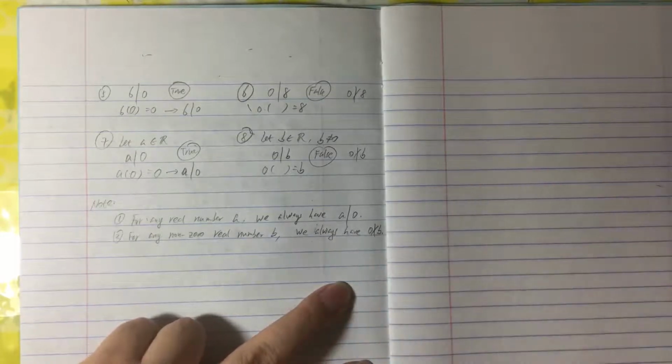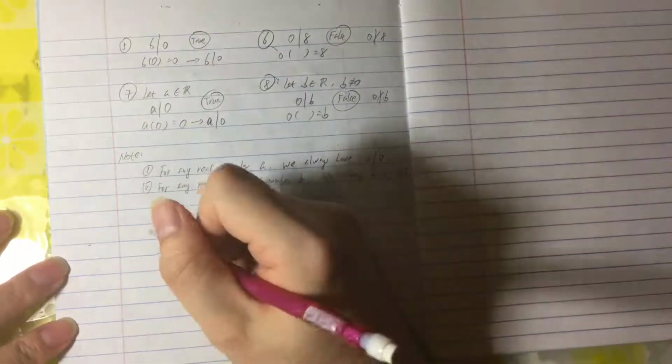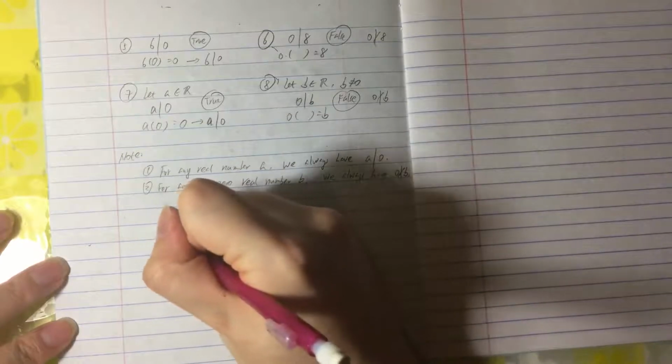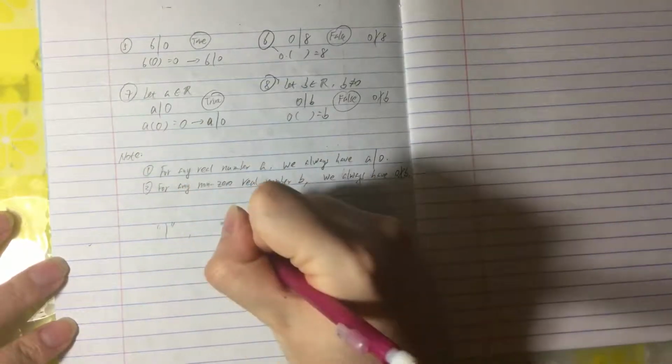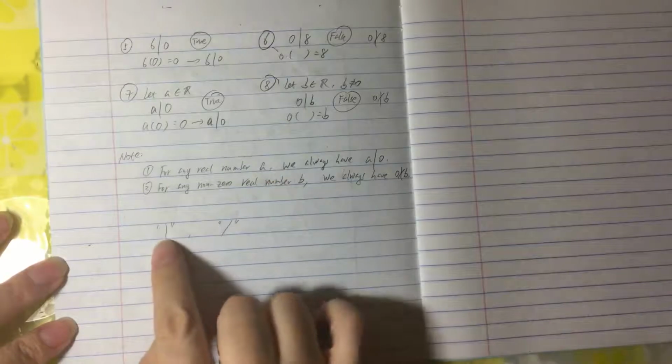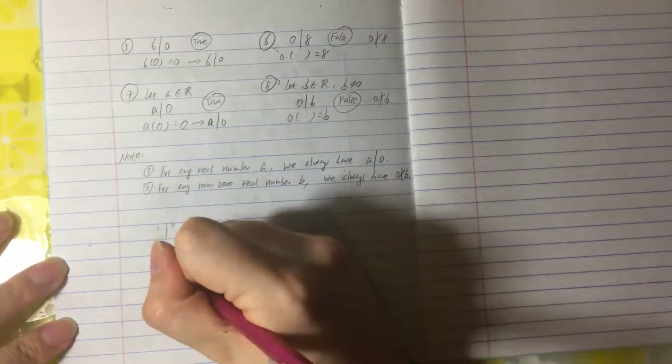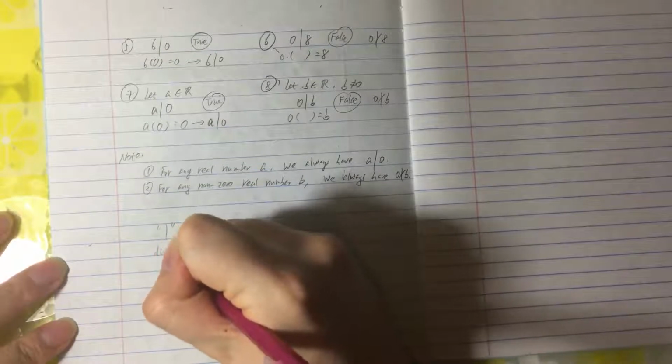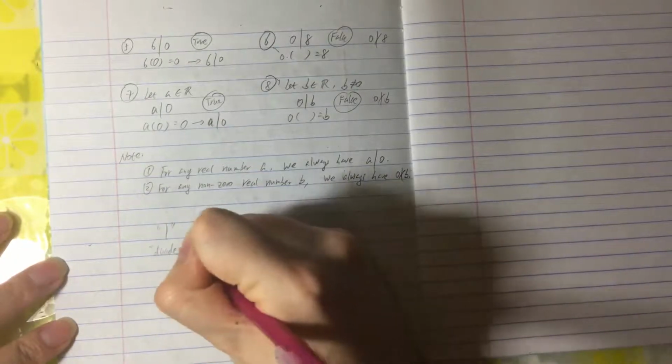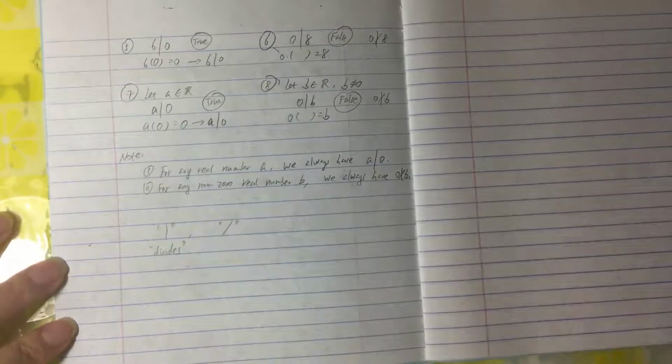Keep in mind. Next, let me ask you one thing. Do you know the difference between these two symbols? This symbol is called divides. For example, A divides B, 2 divides 12.